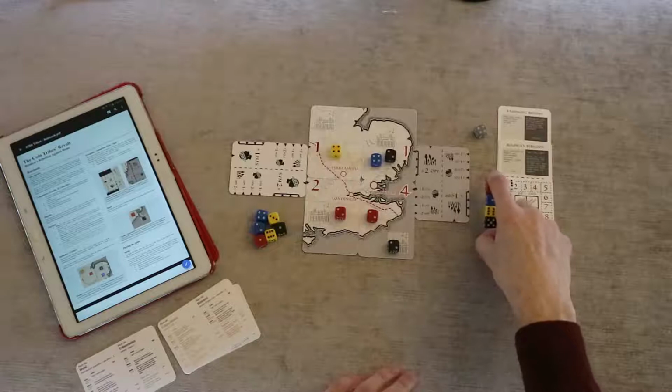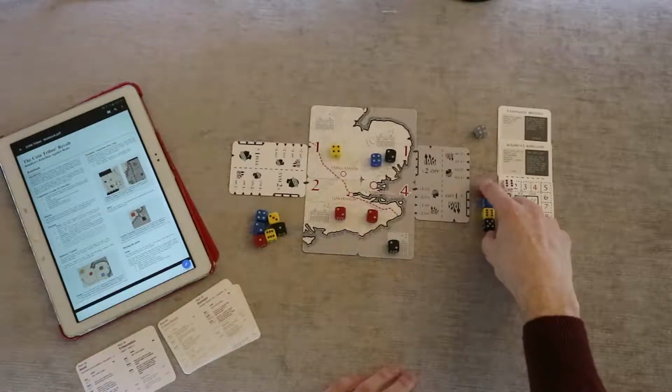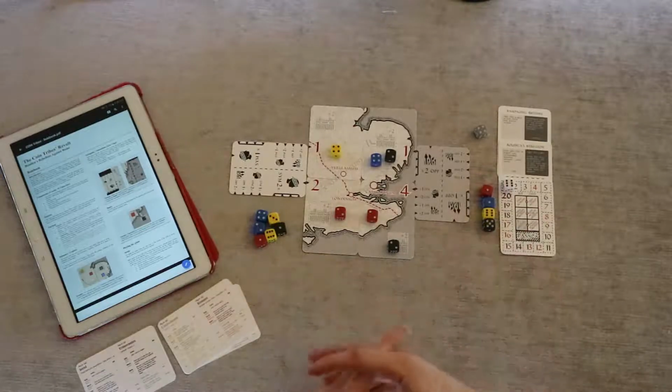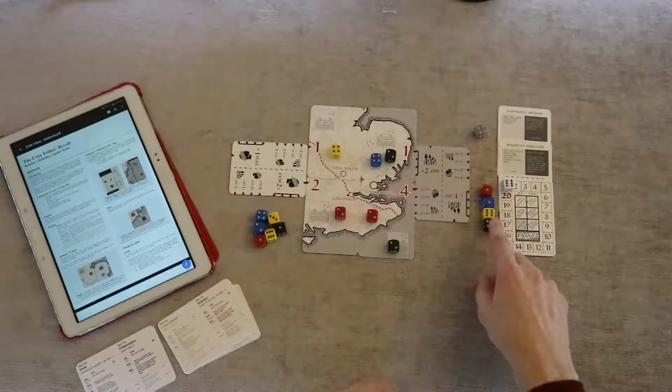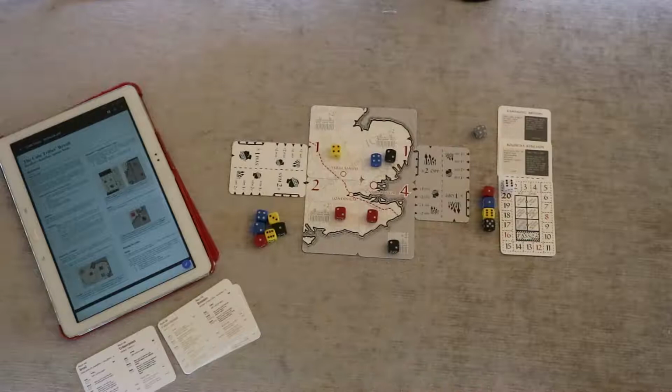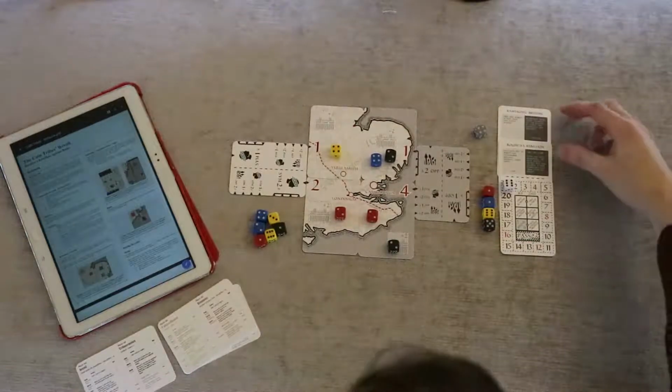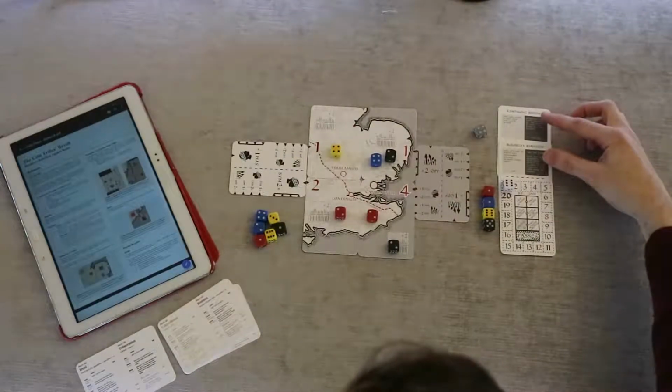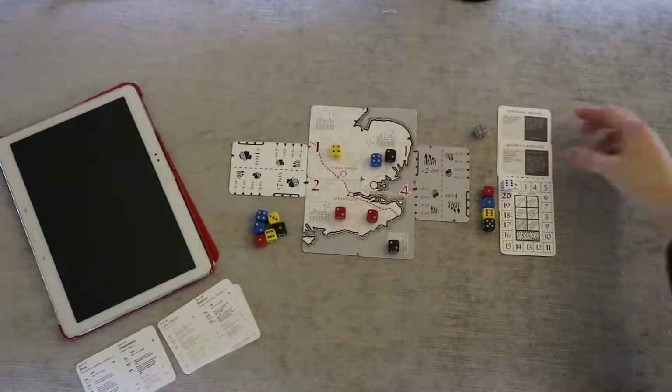We have 4 dice here, which are used for selecting actions and determining turn order. These are the initiative dice. And these are the event cards up here. These need to be thoroughly shuffled.